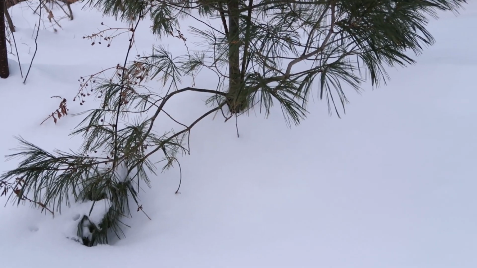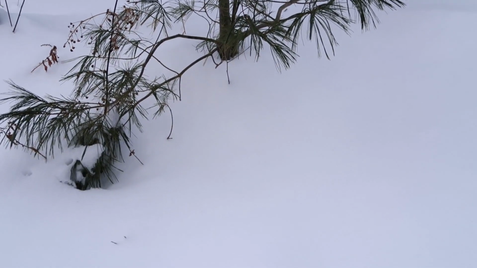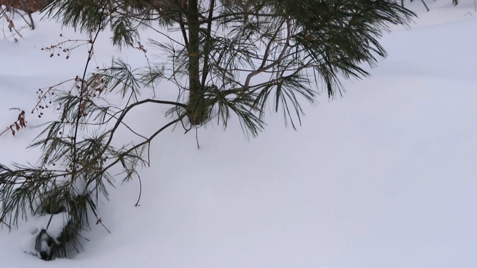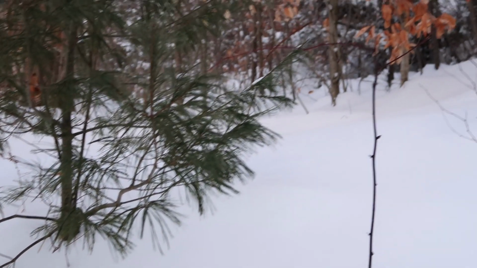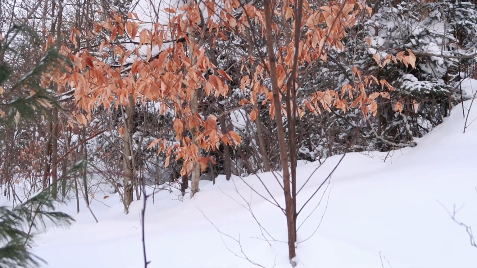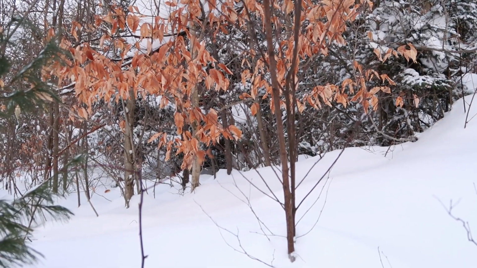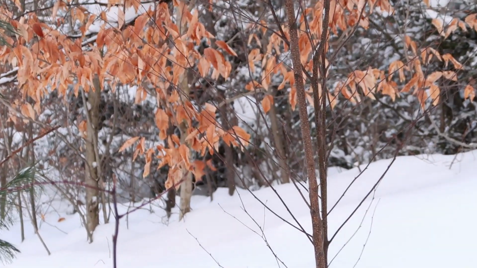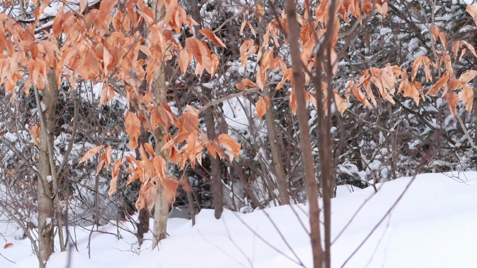So you think winter is all white and gray and maybe some green, but there's color all around us if we just look and pay attention to the colors. Look at this tree. Look at the colors on the tree.